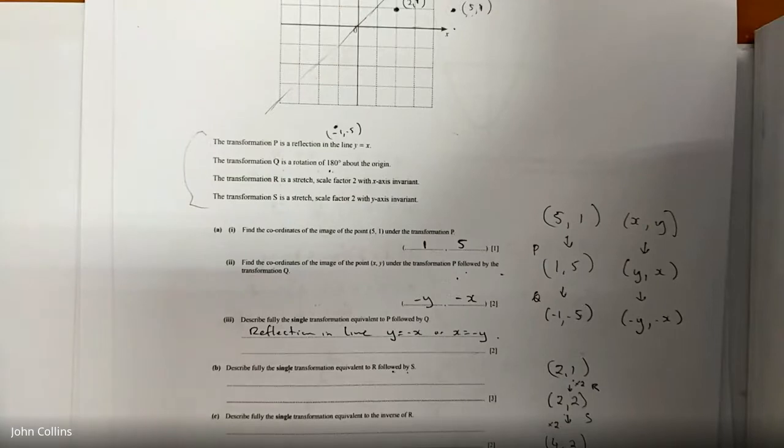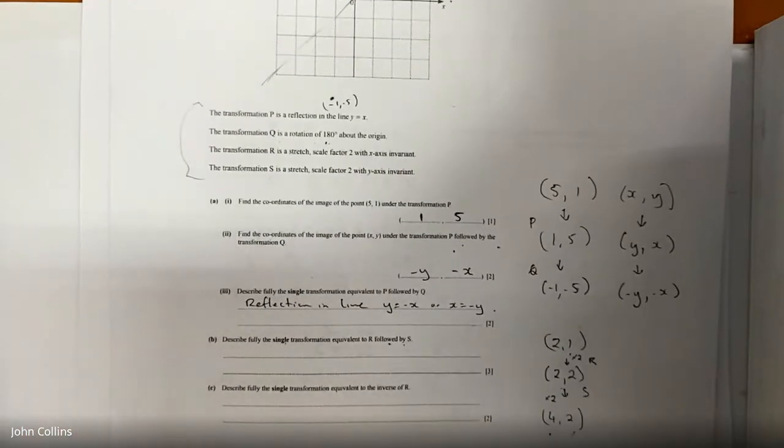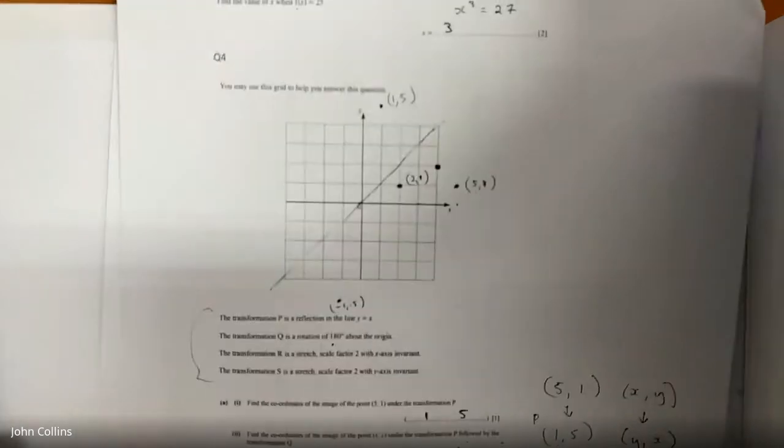Can anyone suggest how that could be described in a single transformation? Gabe, what did you say there? Almost. It's an enlargement, yeah. Scale factor 2. From what point? Center. Origin, yeah.